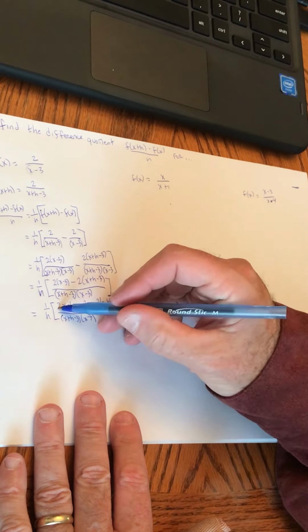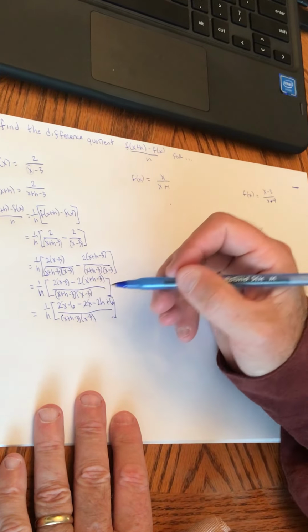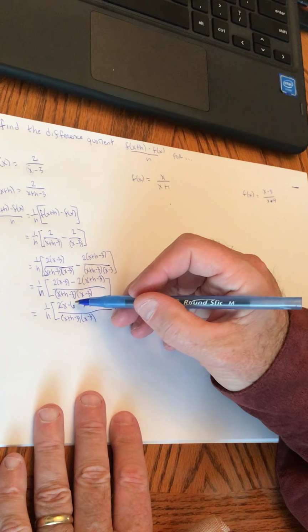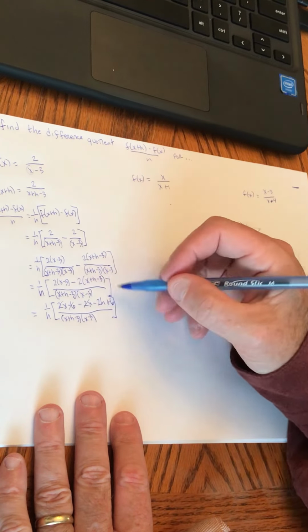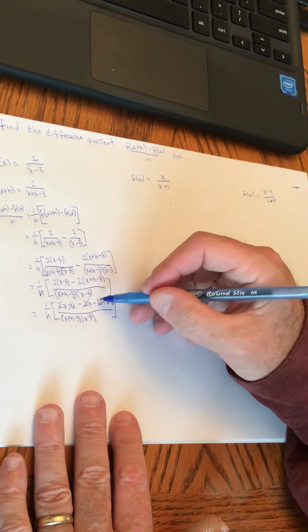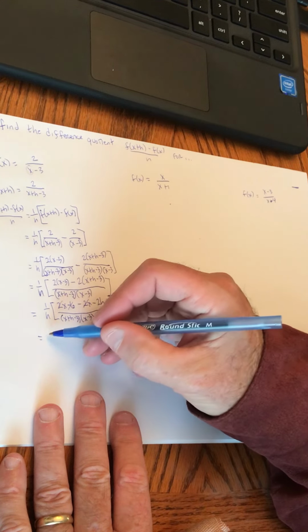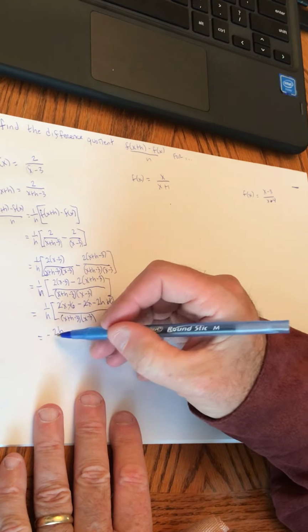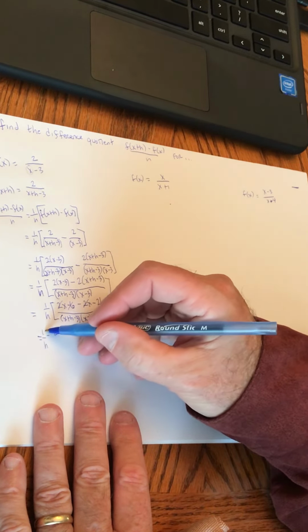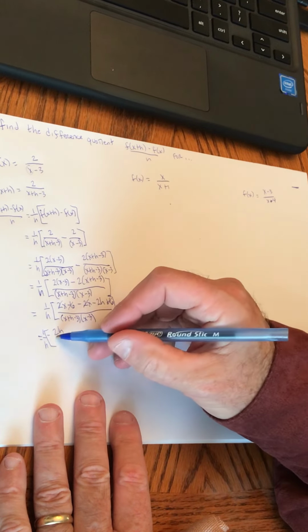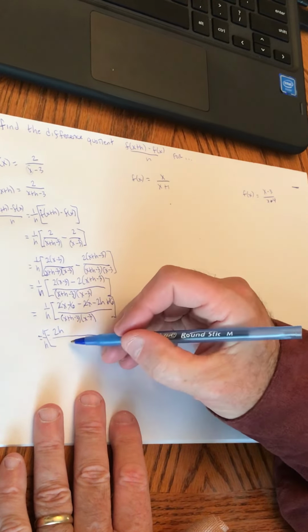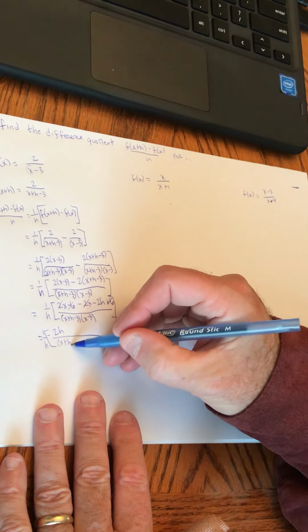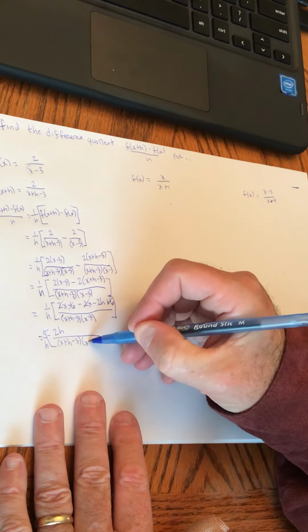Now things cancel. 2x and negative 2x. Negative 6, positive 6. That leaves me with negative 2h. Oops, sorry, times 1 over h. Negative 2h over the common denominator, x plus h minus 3 times x minus 3.